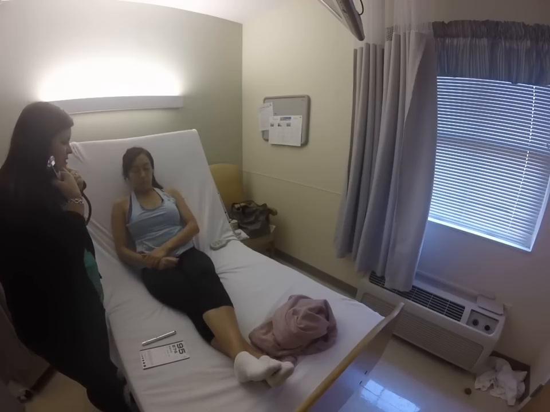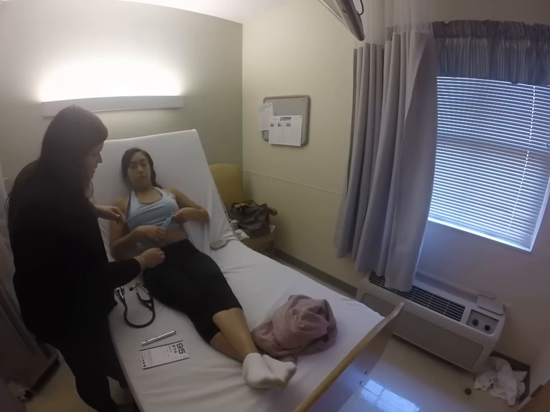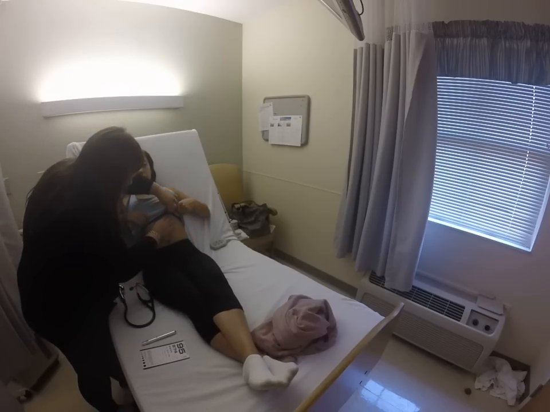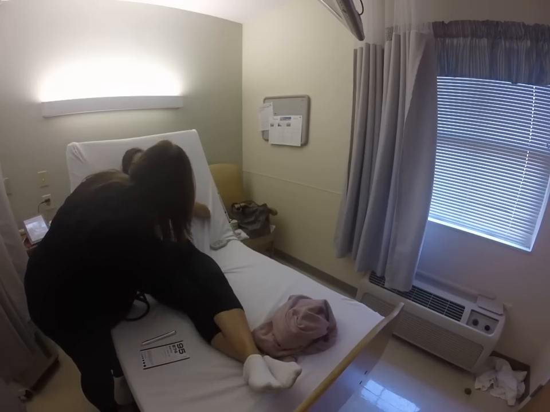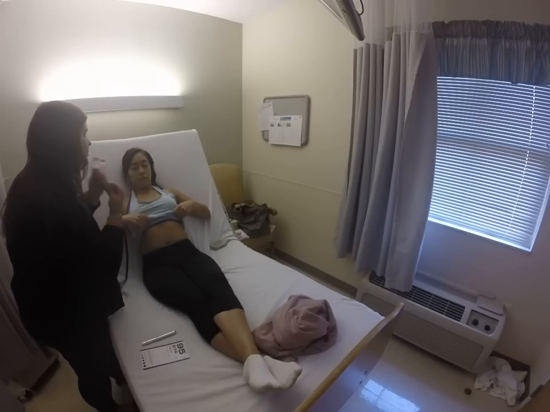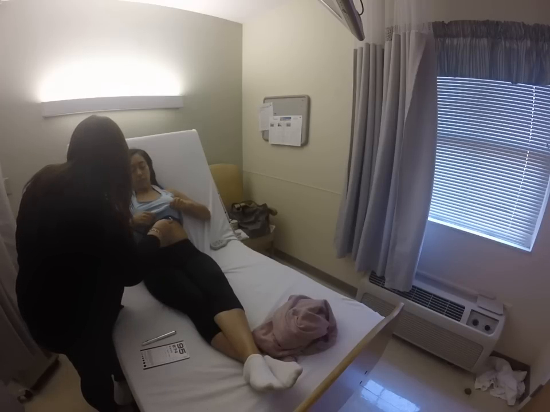So my next step would be to identify and find the point of maximal intensity. Typically, that's right around the mitral area. Okay, good. Right here. And hers is right in a nice spot, confined about a centimeter in size, and it looks like it's maybe mid-clavicular line. I'm going to go ahead and auscultate her heart for 1 minute.